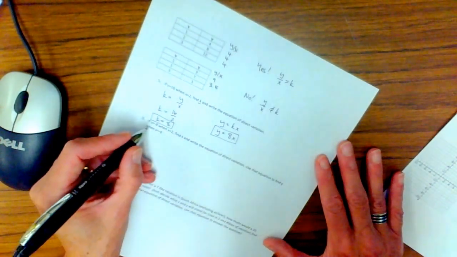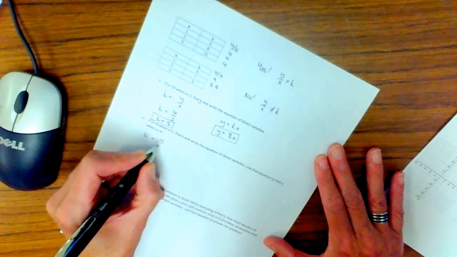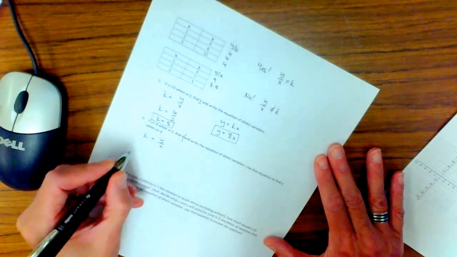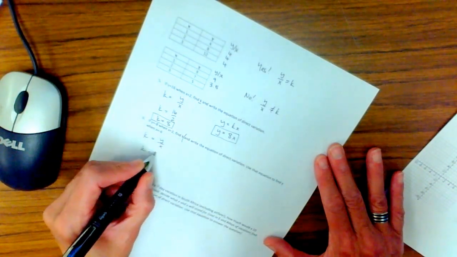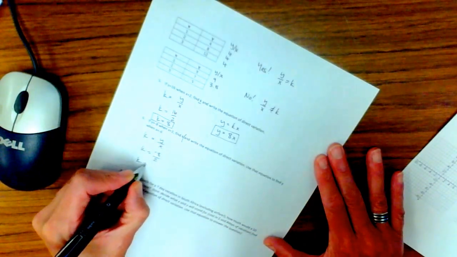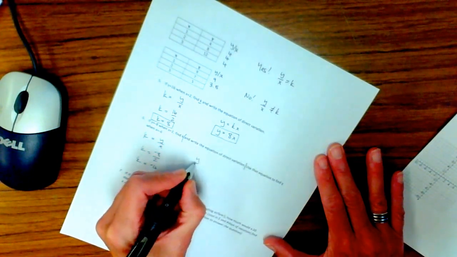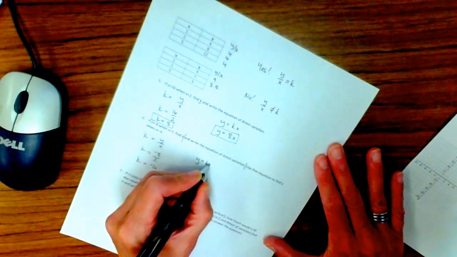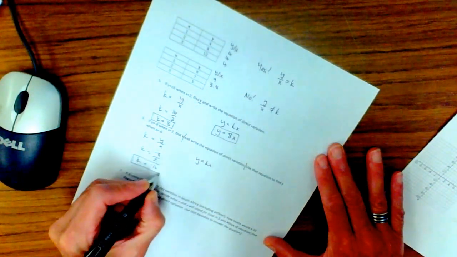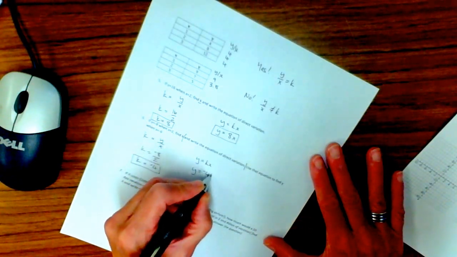All right, same thing here. If y is negative 8 when x is 2, find k. So I'm going to do this part first. K is equal to y over x. K equals negative 8 divided by 2. K equals negative 4. Write the equation of direct variation. Y equals kx, that's direct variation. Here, k is negative 4, so this equation is y equals negative 4x.